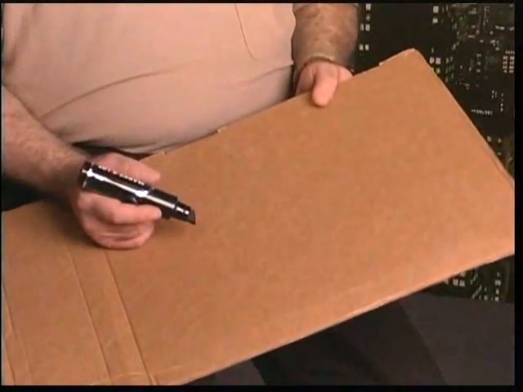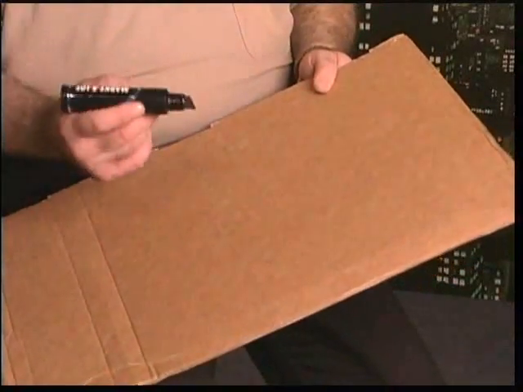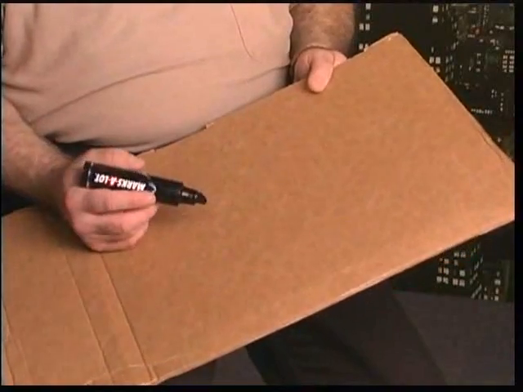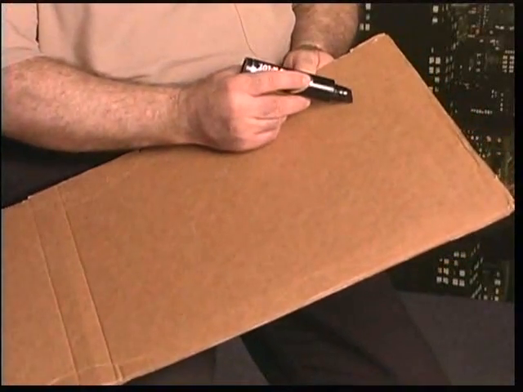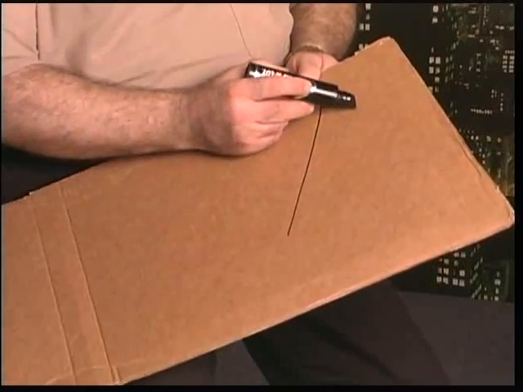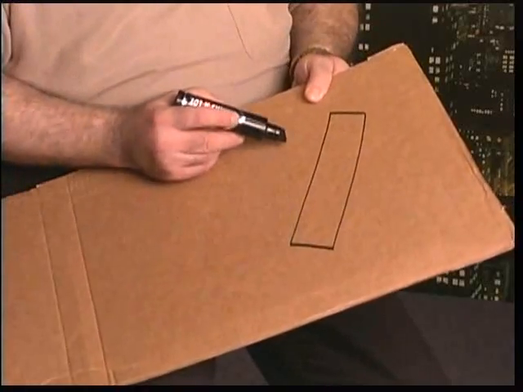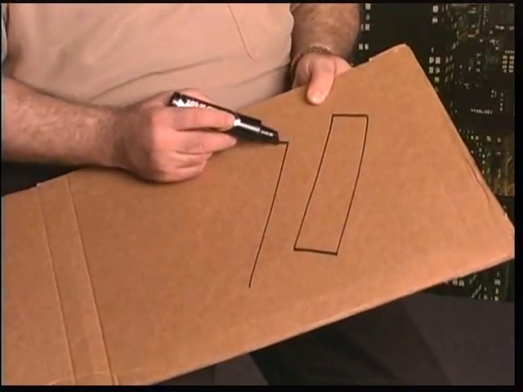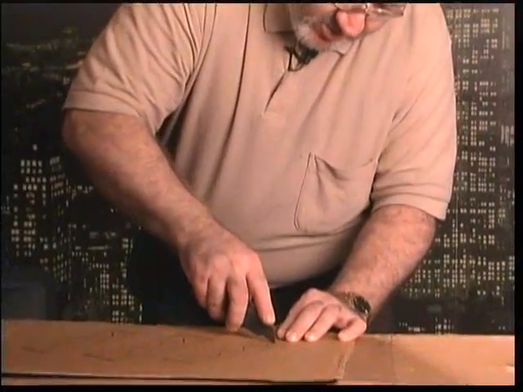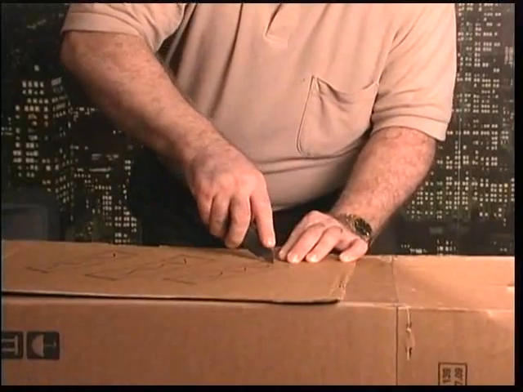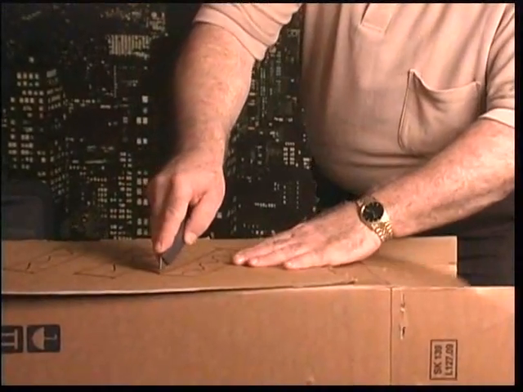First, establish what you want your pattern to look like. For the purpose of this demonstration, we're going to use just 3 simple slots. With the magic marker, mark simple slots, something like this. It may take a couple of times through the cardboard, but cut each one out.